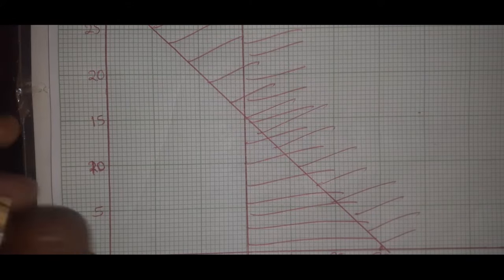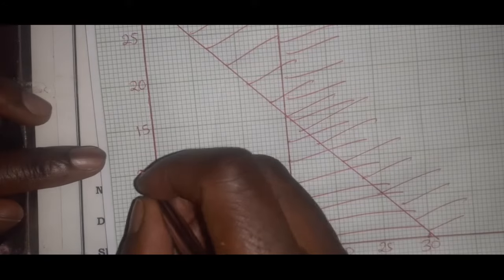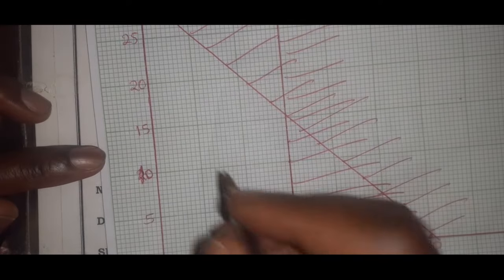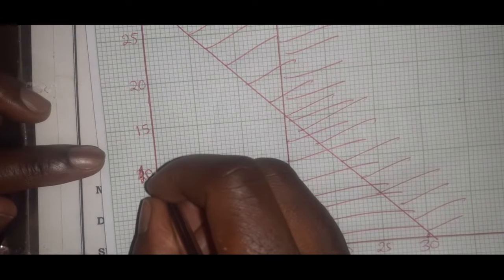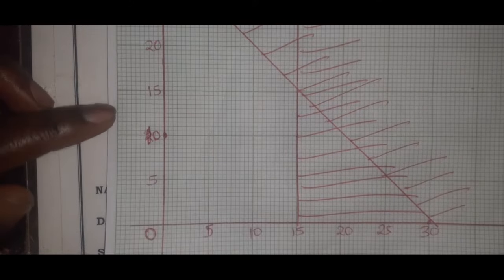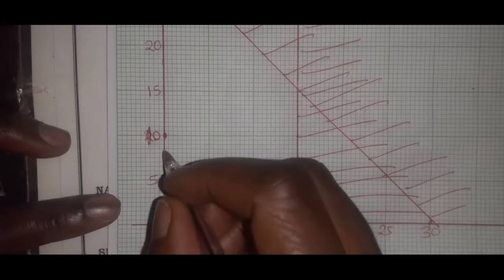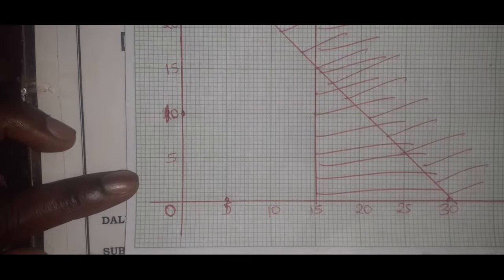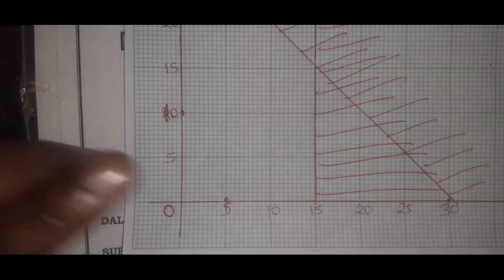0, 10, it's this point here. And then 5, 0, it's also this point here. Okay?